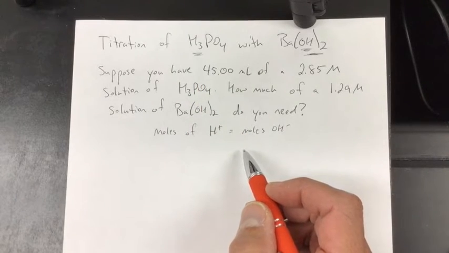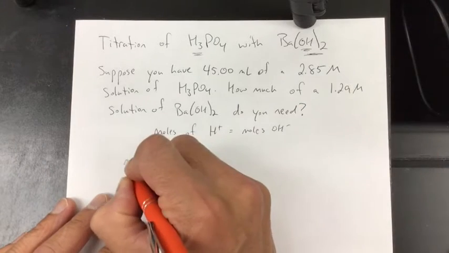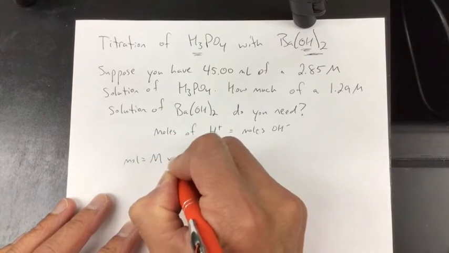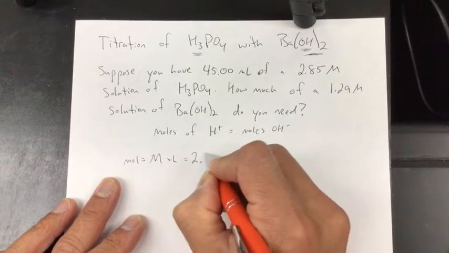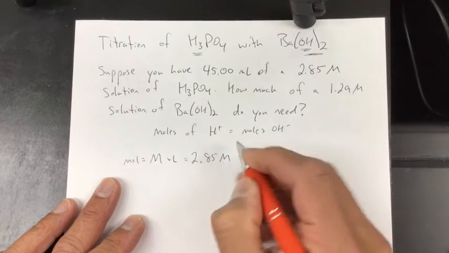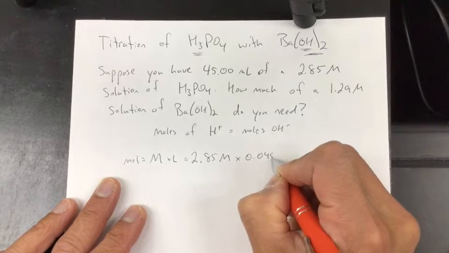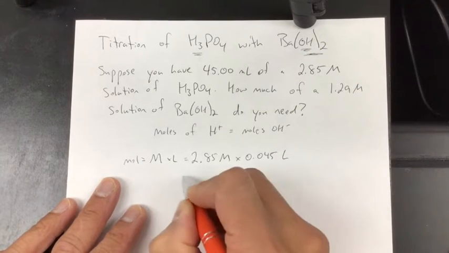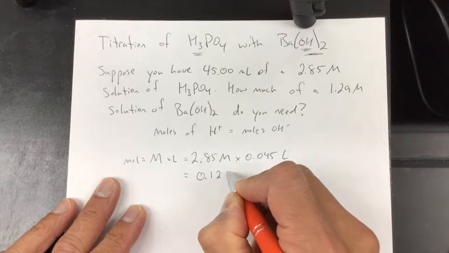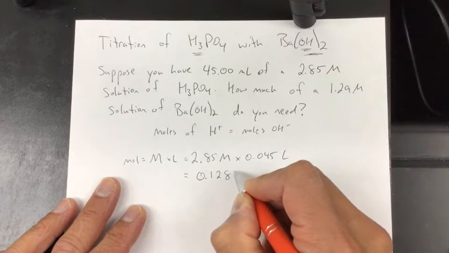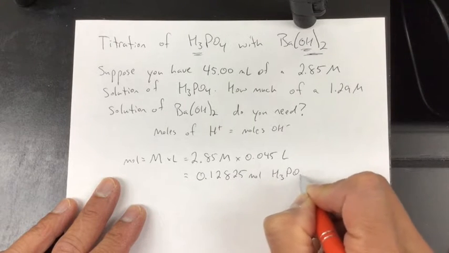So let's go ahead and figure out moles. Remember, moles is molarity times liters. So if I take 2.85 molar acid times my liters, 0.045 liters, that's going to give me 0.12825 moles of H3PO4.